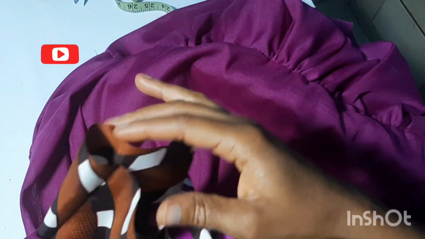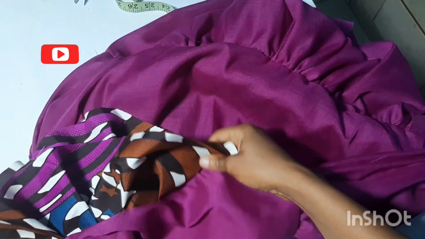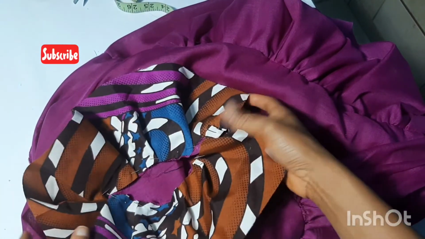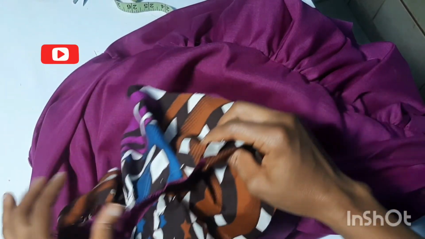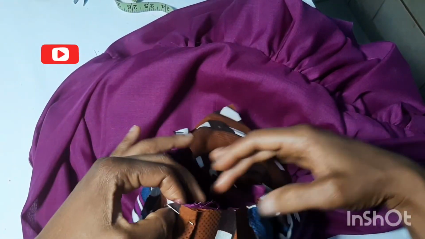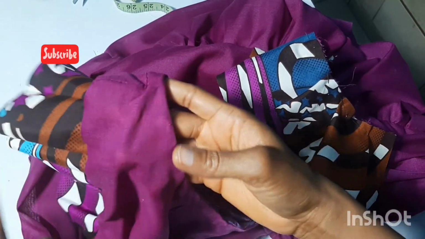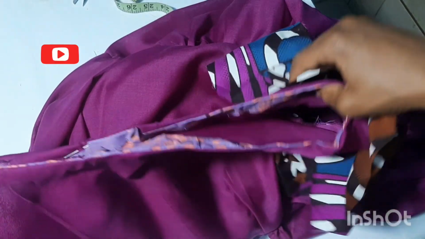So we don go use the African print. I don split am and I don attach am. So una see how the thing just take fine, very fine and beautiful. So the next thing we will go do now, after we don knit the edges, just go sew am together to your fabric. Sew the neckline and your dress is ready.